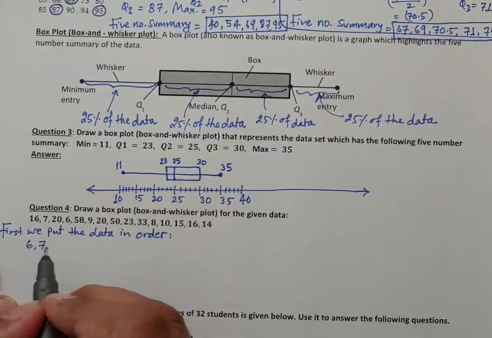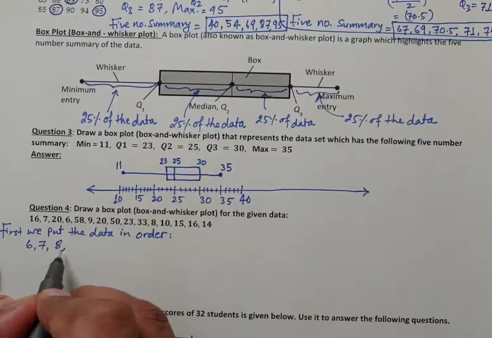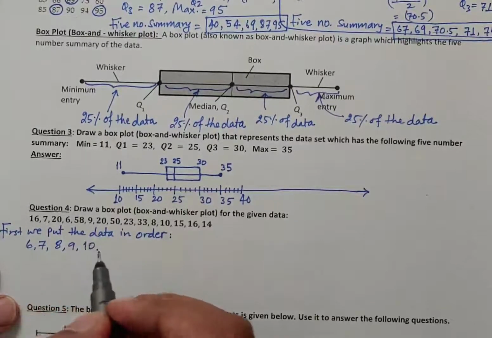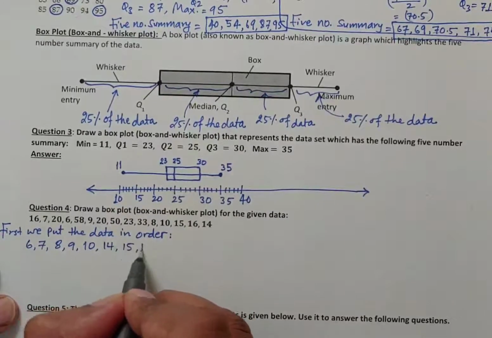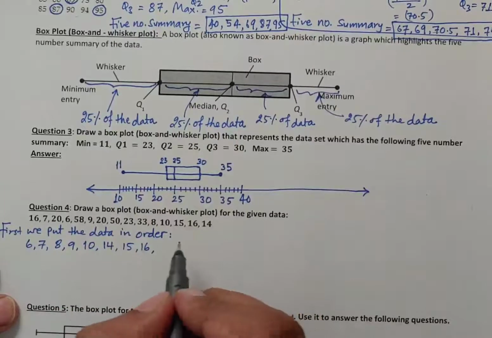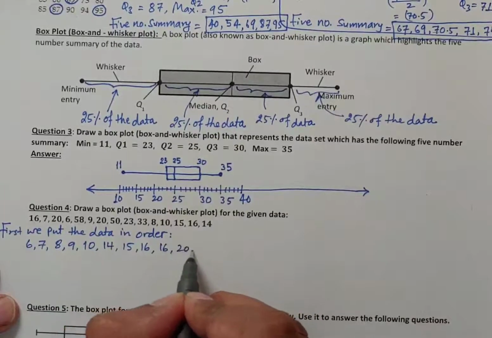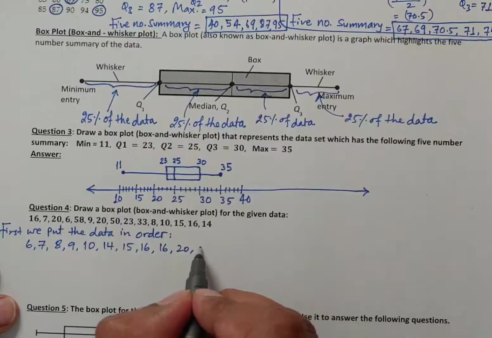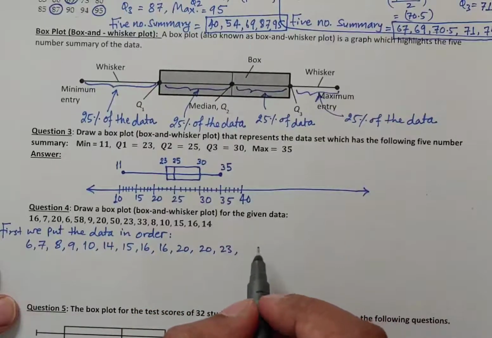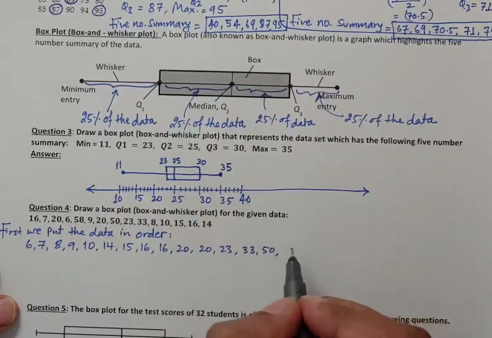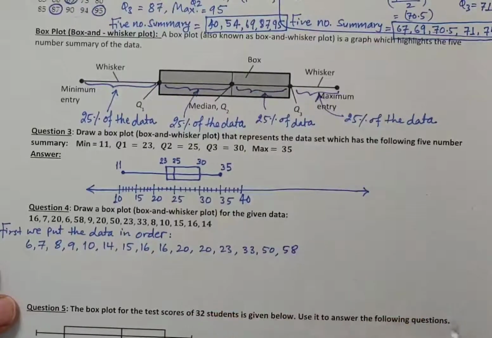6, 7, 8, 9, 10, 14, 15, 16, another 16, 20, 23, 33, 50, 58.